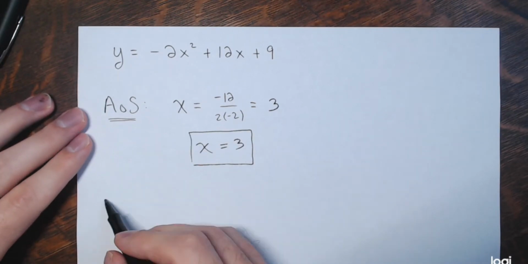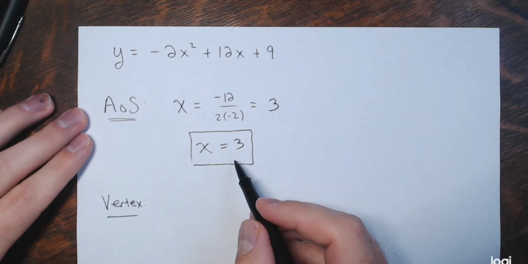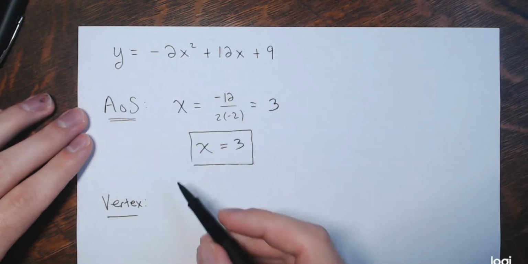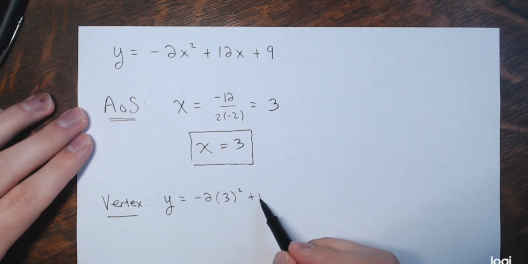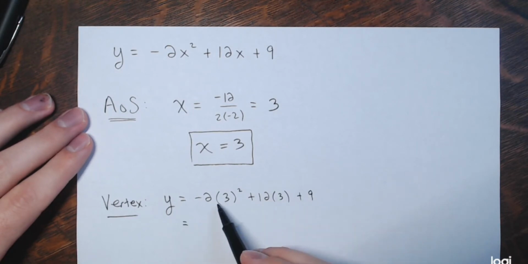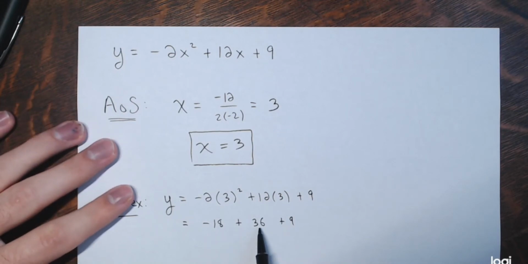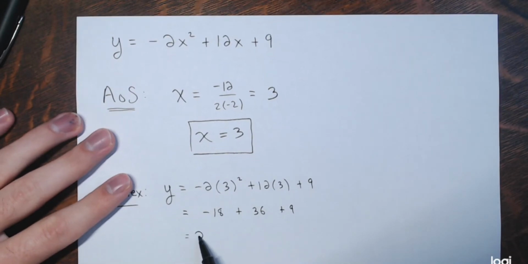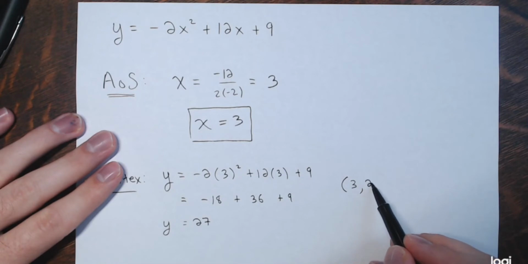And then the vertex will be on this line. The vertex is a point where the x coordinate is 3. And I just plug in 3 for x and find the y coordinate. Y equals negative 2 times 3 squared plus 12 times 3, then plus 9. This is negative 2 times 9, that's negative 18, plus 12 times 3 is 36, and then plus 9. Negative 18 plus 36 is positive 18, plus 9 is 27. So the vertex is the point 3, comma 27.